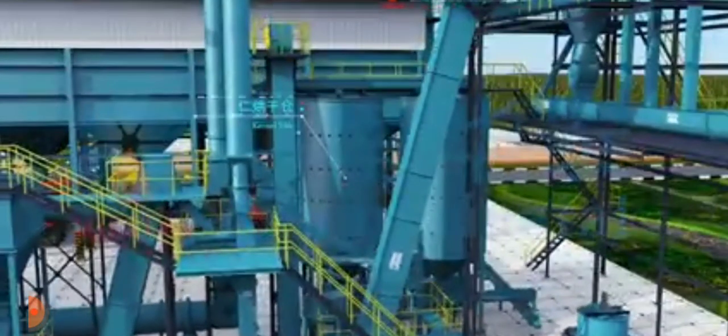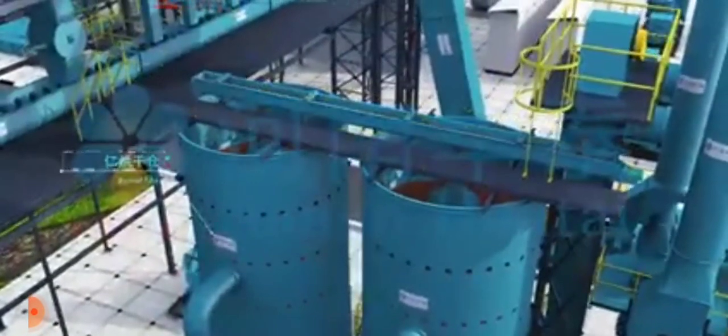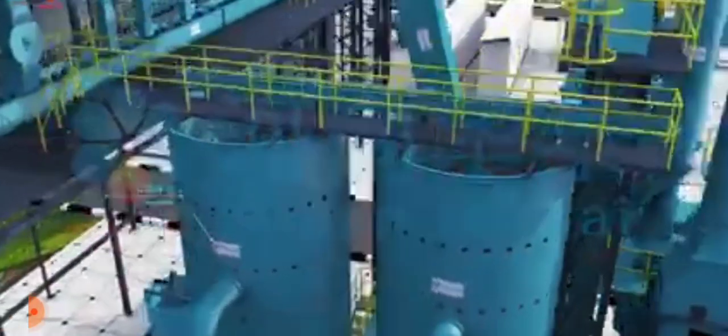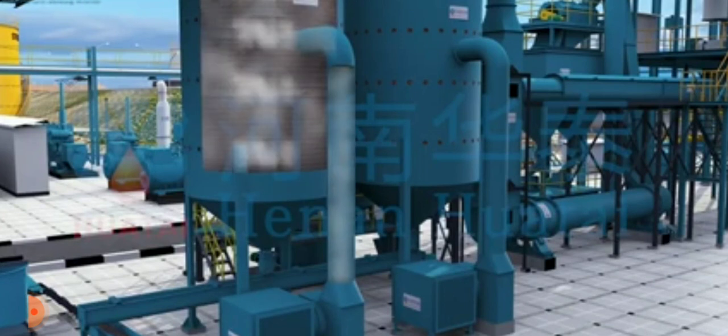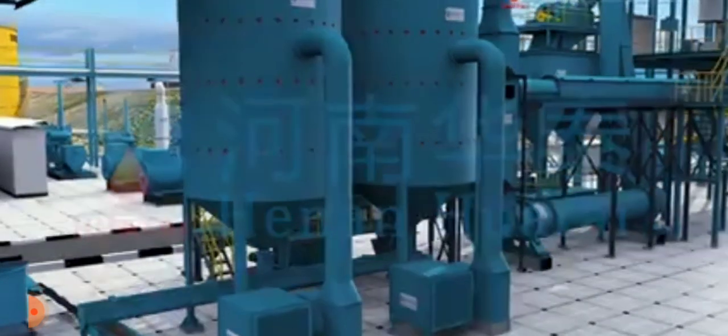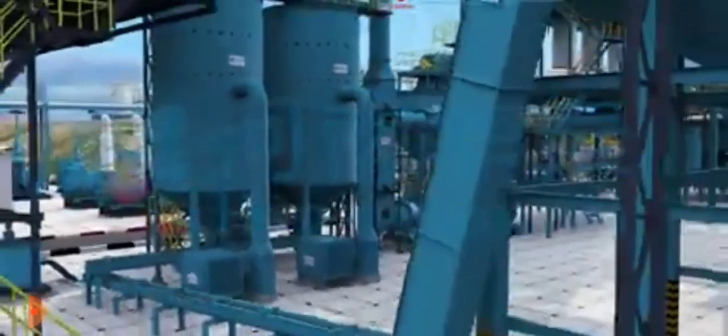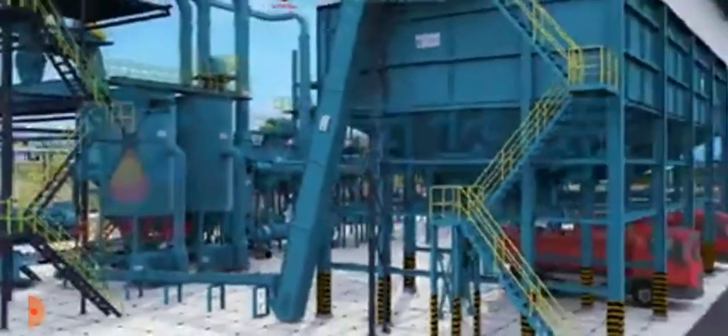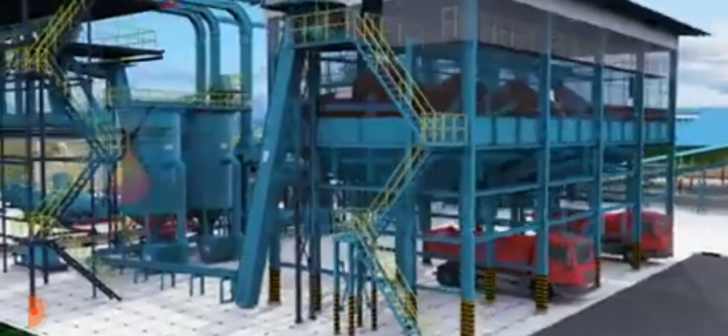They are conveyed to the kernel silo, dried with hot air, and conveyed to the kernel storage bin or storage.